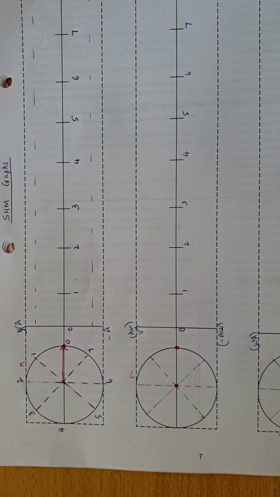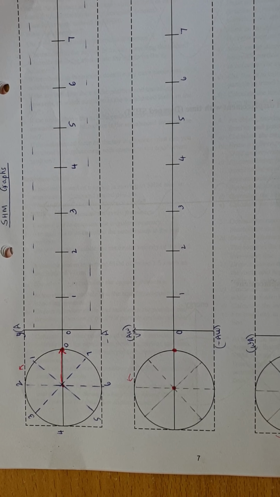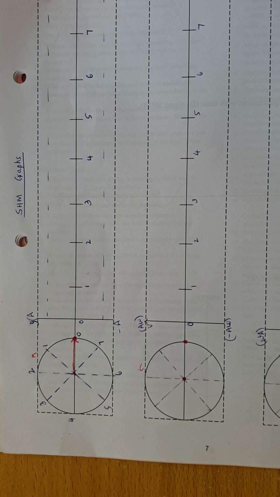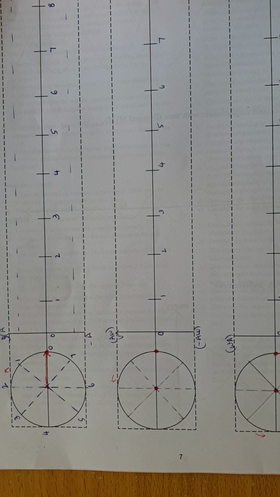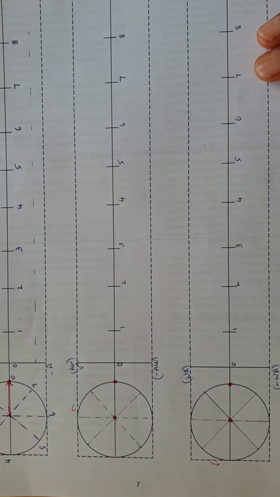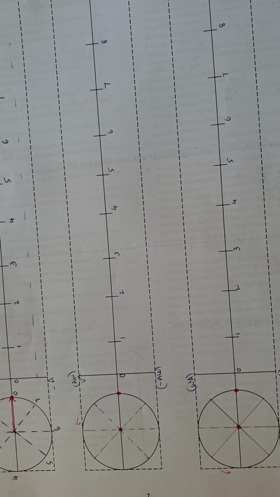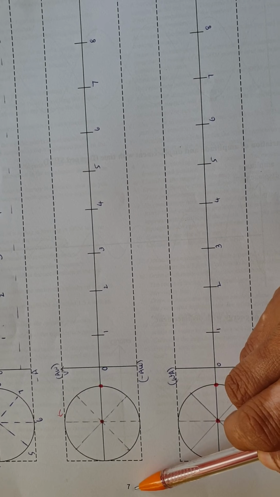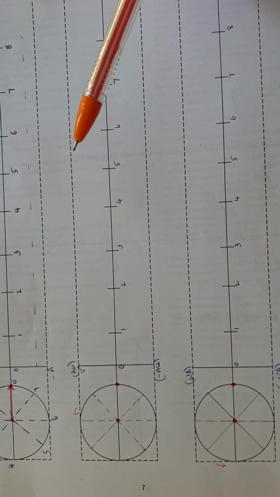Hi, this is a lesson about SHM graphs, and this video should be watched after you watch the previous one for this lesson. So I have in front of me a page from your booklet. This is page 7, and I've just drawn a few things onto here.